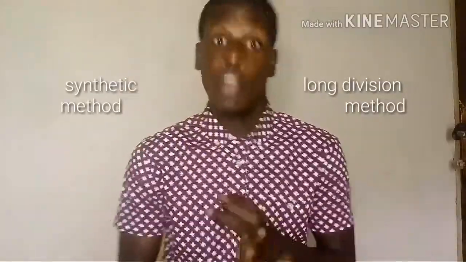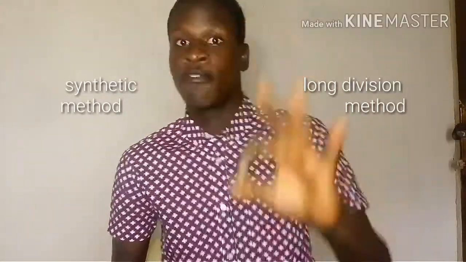There are two methods of division of polynomials that I know of: the synthetic method and the long division method. They are very different. The synthetic method is actually very fast, but there are conditions for using it. The divisor has to be a degree 1 polynomial, something like x plus 3, where the variable is added to or subtracted from a constant. It will not be that complex.